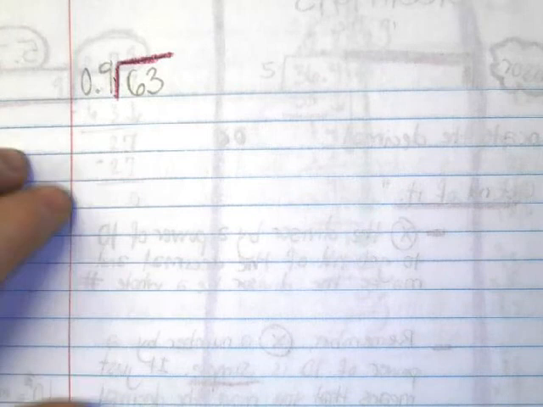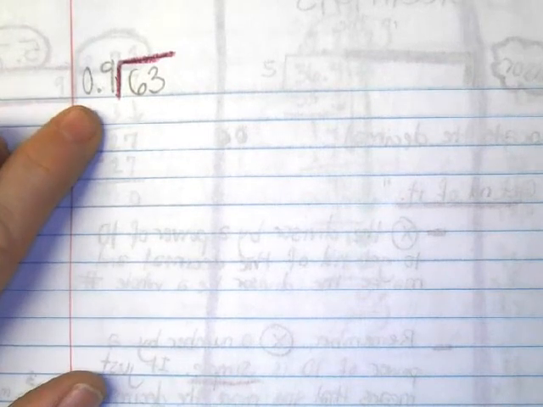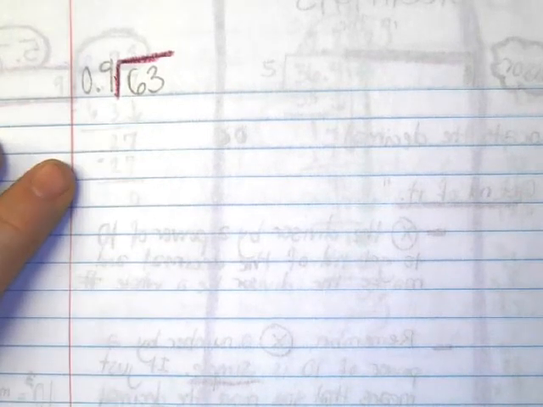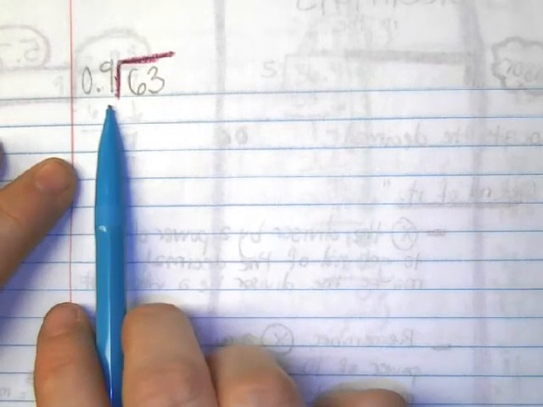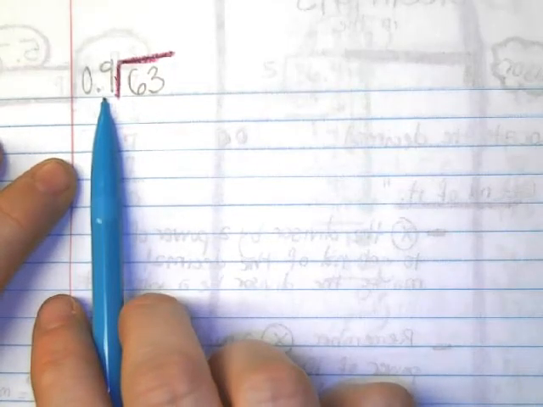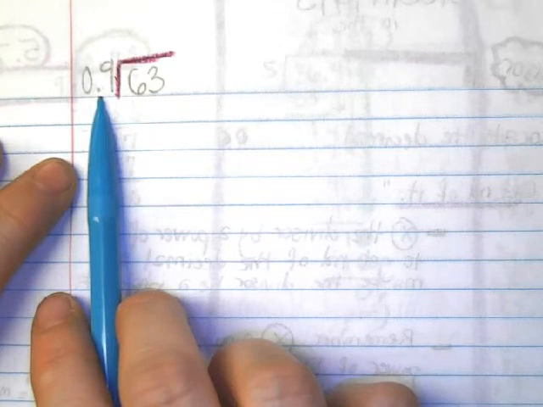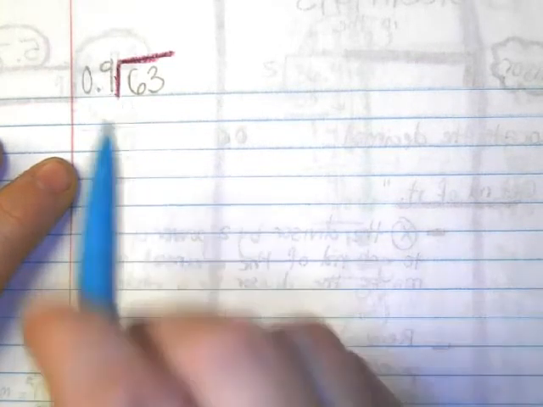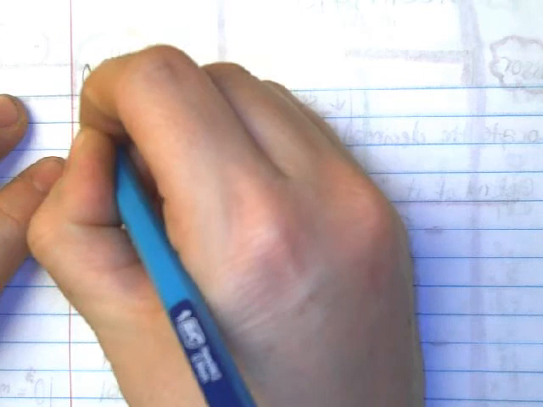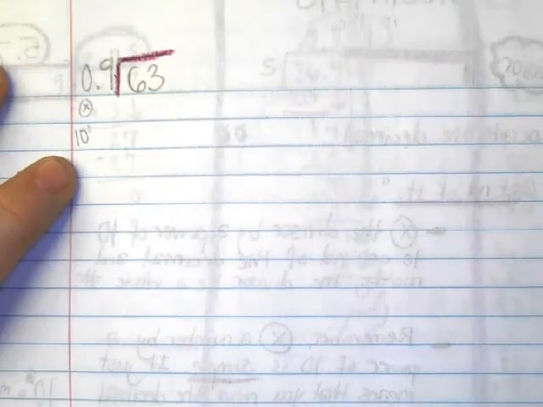So our first step is to look for the decimal. I see it. It's in the divisor. The second step is to get rid of it. To get rid of it, I need to times it by a power of 10. What power of 10 would I times 0.9 by to get it to be a whole number? Like, how many times do I need to move that decimal to the right? One time. So I need to times that divisor by 10 to the first power.